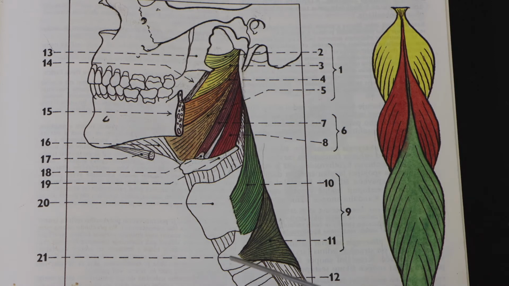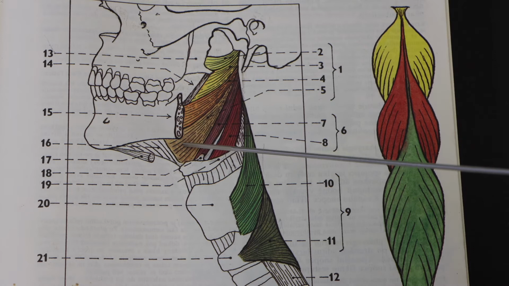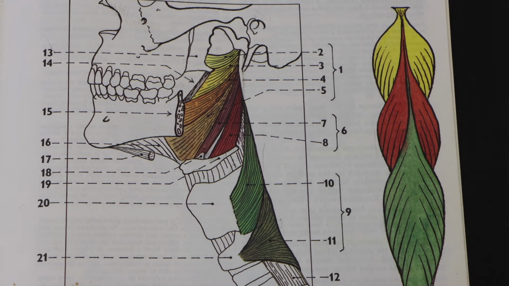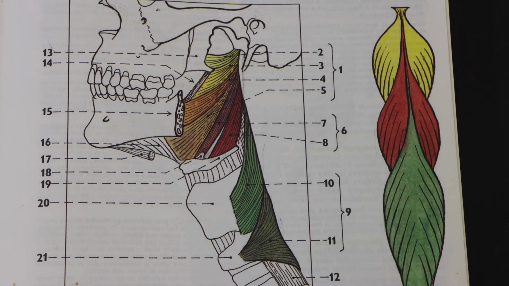And finally, the fourth part of the superior constrictor muscle of the pharynx starts from the root of the tongue and is inserted to the pharyngeal raphe. That's why it's called the glossopharyngeal part. So we have the pterygo-, bucco-, mylo-, and glossopharyngeal parts, which are the four parts of the superior pharyngeal constrictor muscle.